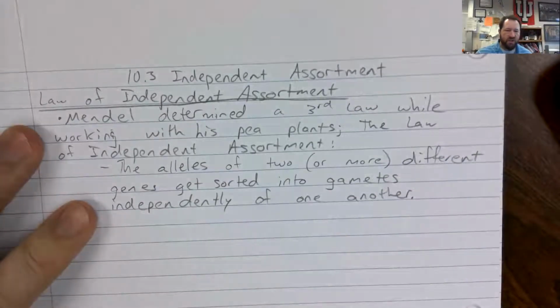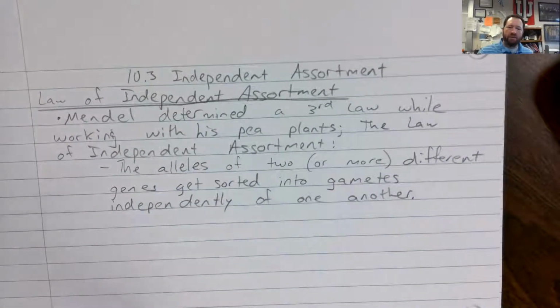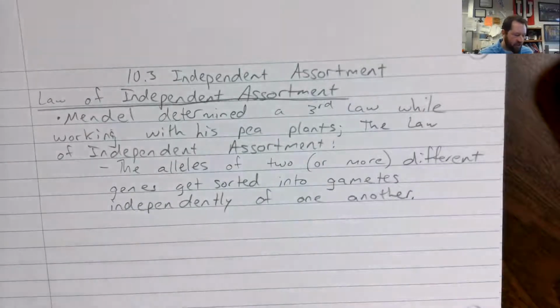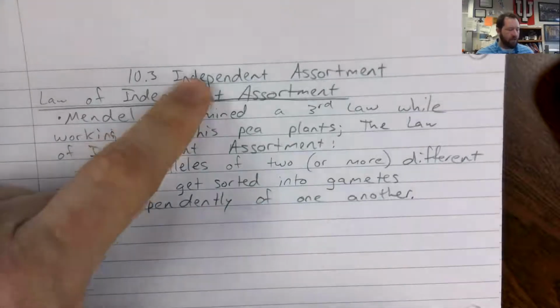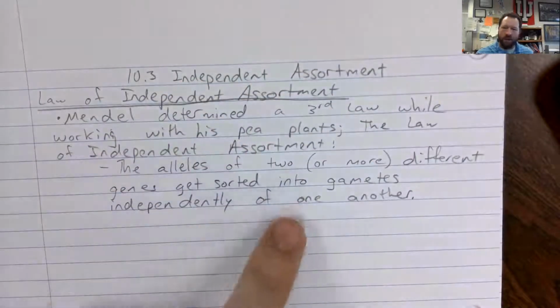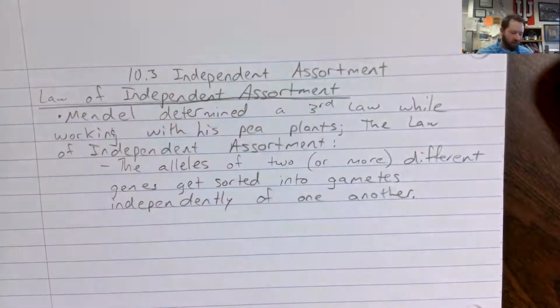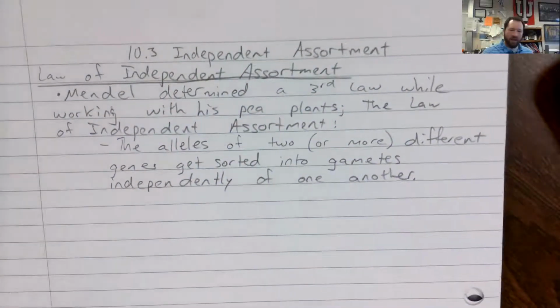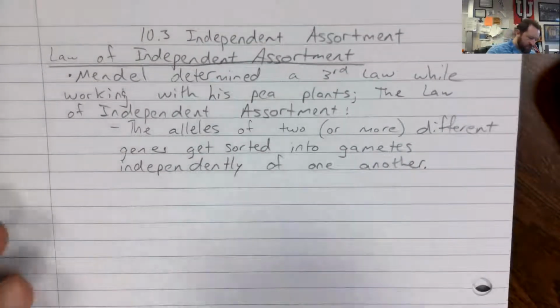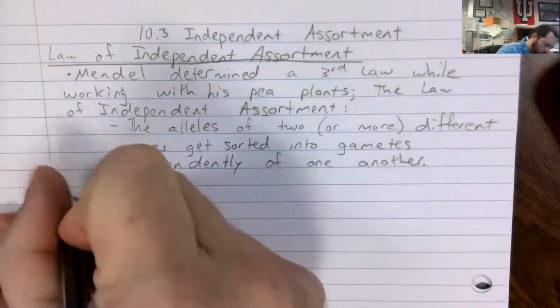So what the law states is that the alleles of two or more different genes get sorted into gametes independently of one another. That's the independent assortment. They get put into gametes independently of one another. So to kind of illustrate this, let's take a look at an individual.